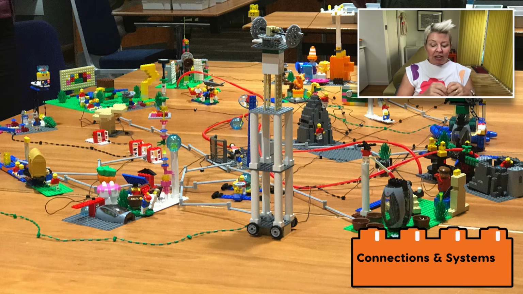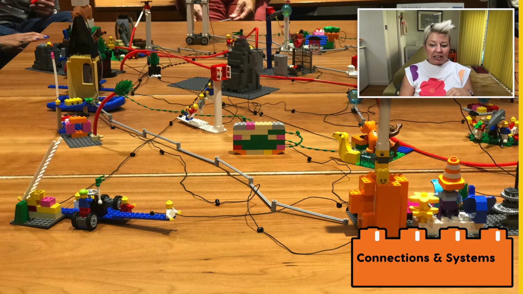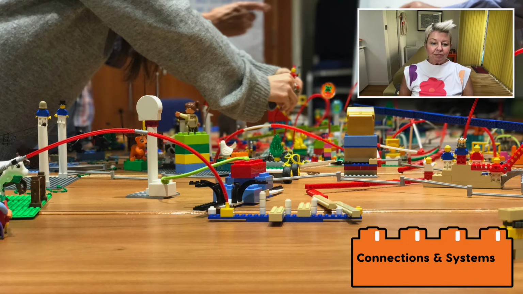You might tell a story about the nature of the connection and relationships by using different types of connecting material that might represent the fragility or solidness of a connection or a relationship. Or you might use the connections to represent the flow of information.